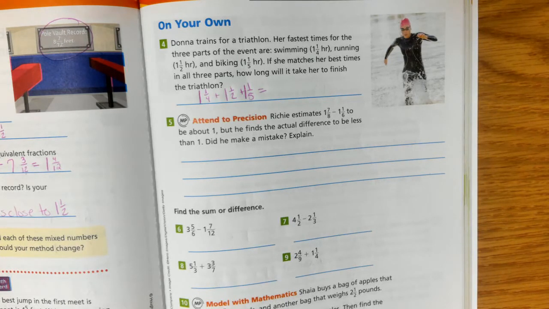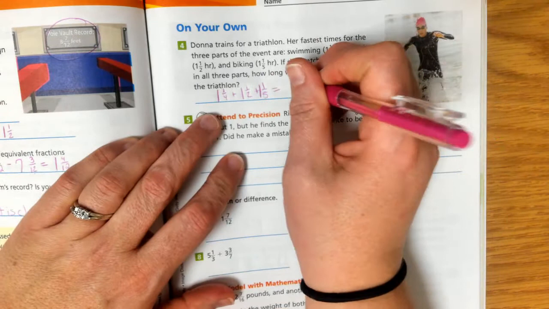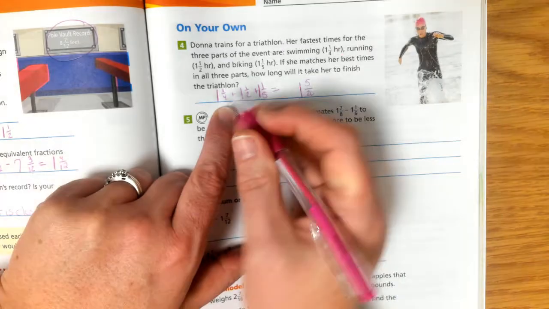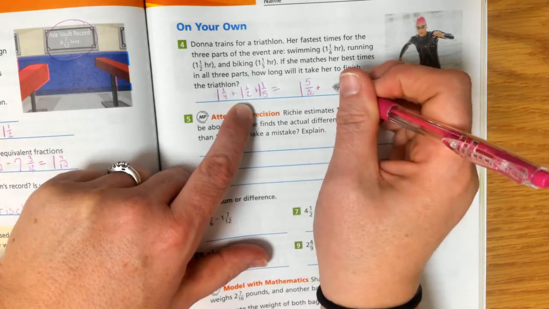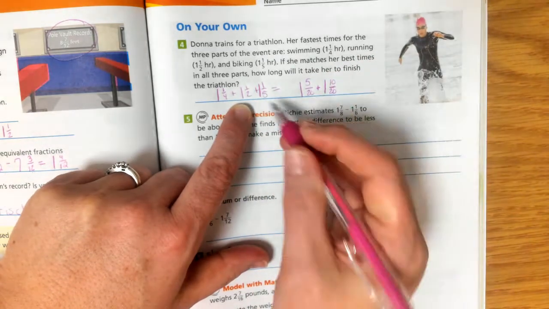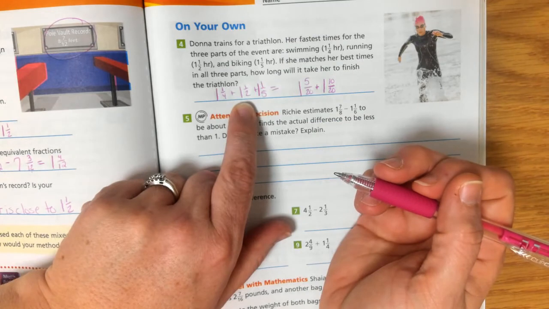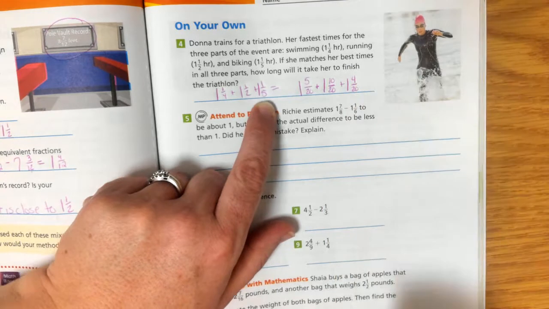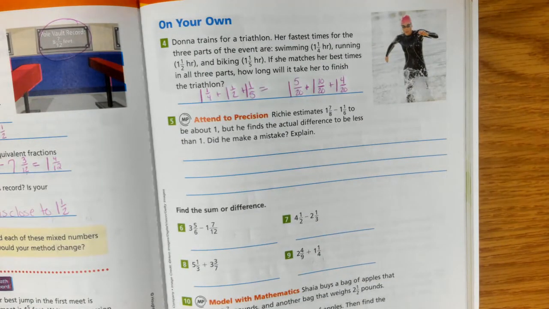It can't be 5, not 8, not 10. I'm thinking 20. I think all of these have 20, the denominator 20, in common. So we would have 1 and, if I had 20ths here, 5/20ths, because you have to multiply the top and the bottom by 5, plus 1 and 10/20ths, because I have to multiply the top and the bottom by 10, plus 1 and 4/20ths, because I have to multiply the top and the bottom by 4.